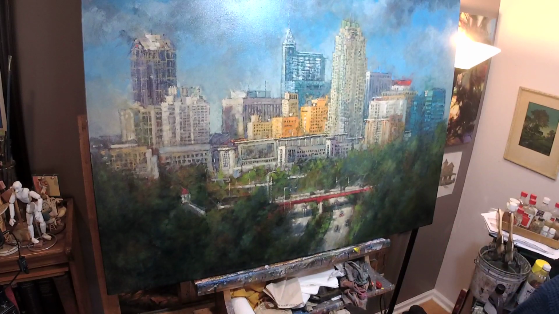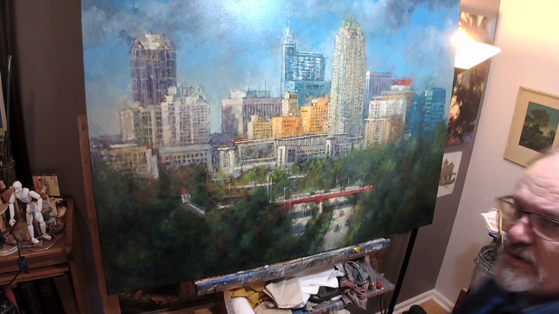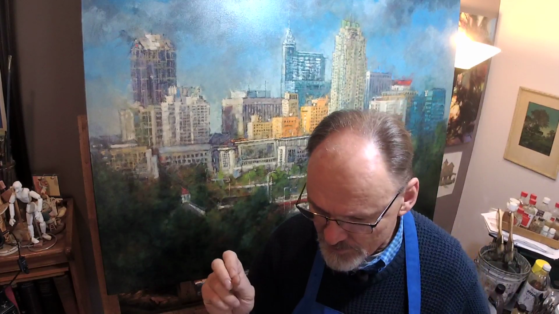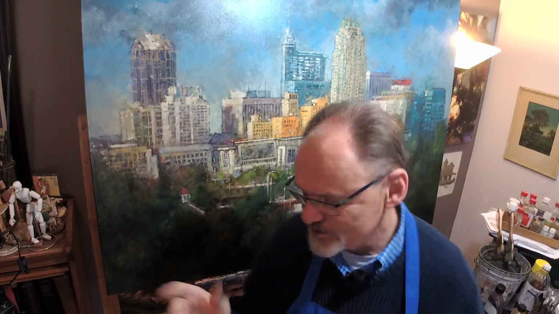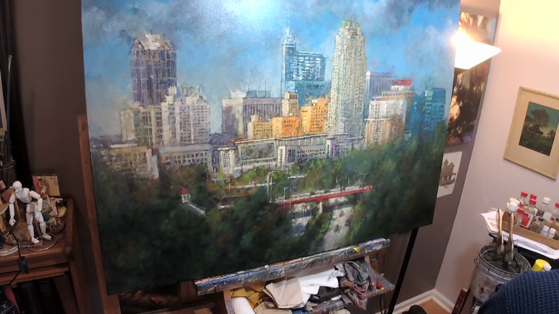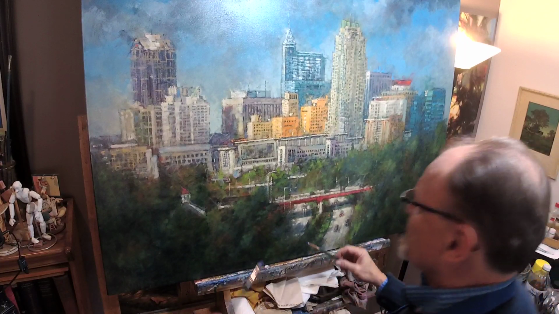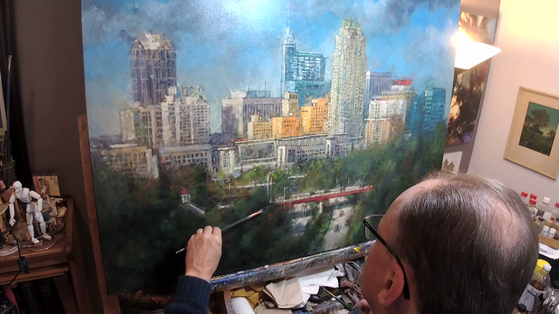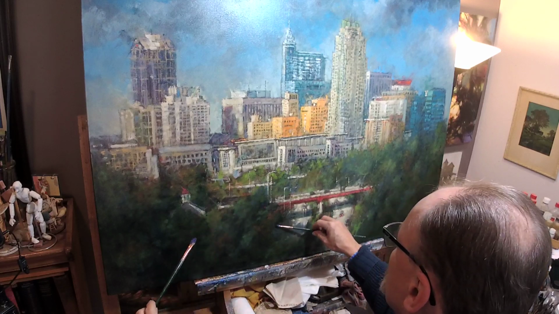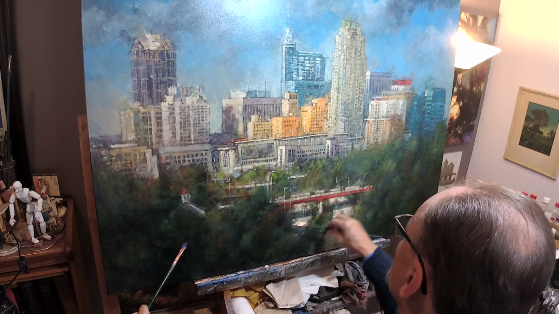So let me look for other areas. I'm going to make this a little bit darker, and I'm going to add some color killer to it. My go-to color killer is raw umber. If you know what raw umber is, you go, yeah, that's about as dull a color as you can get. And I prefer student grade raw umber because I don't have to be very careful about how much I get on my brush.